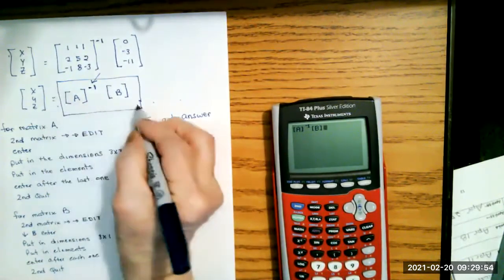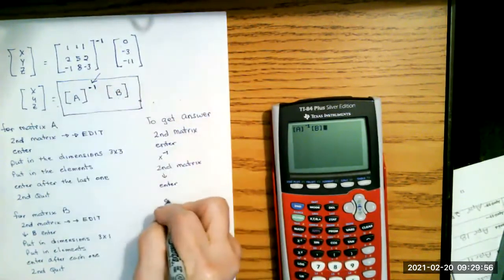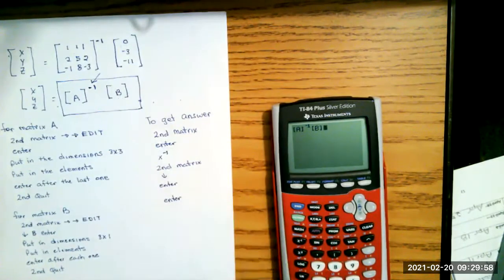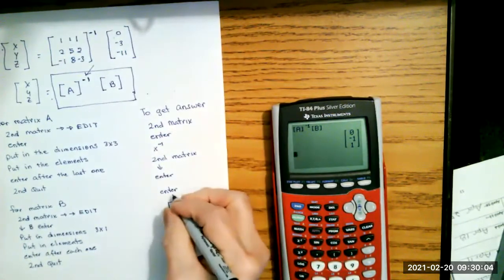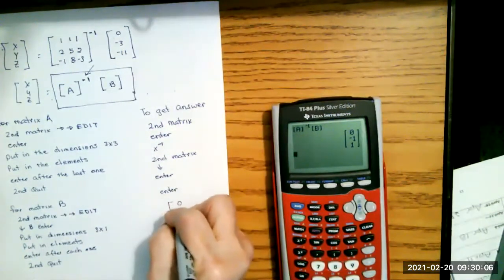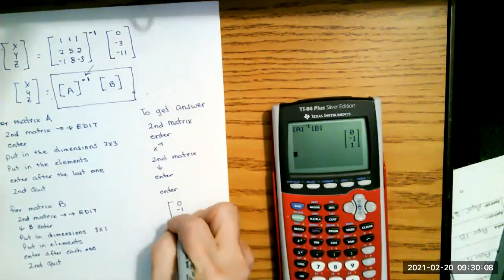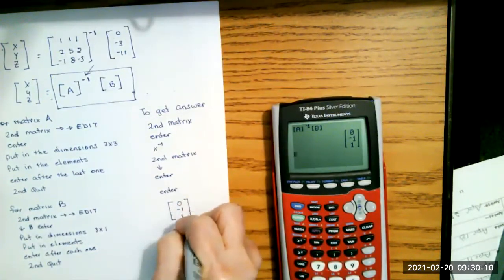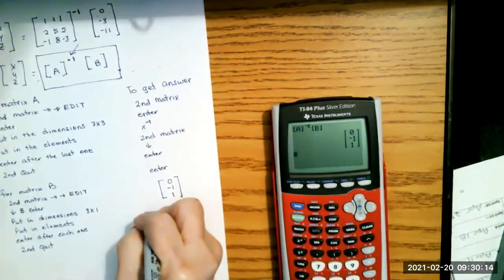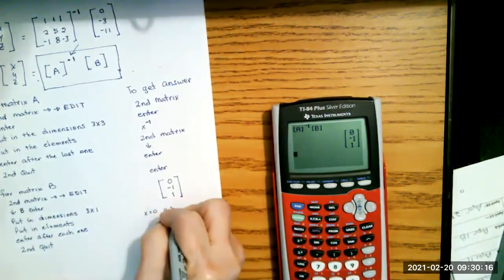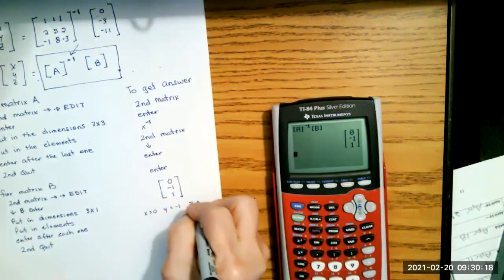It looks like what I have in my rectangle, so I just hit the enter one more time, and it will give me the answers to my problems in a matrix form: 0, -1, 1. That corresponds to x is 0, y equals -1, z equals 1.